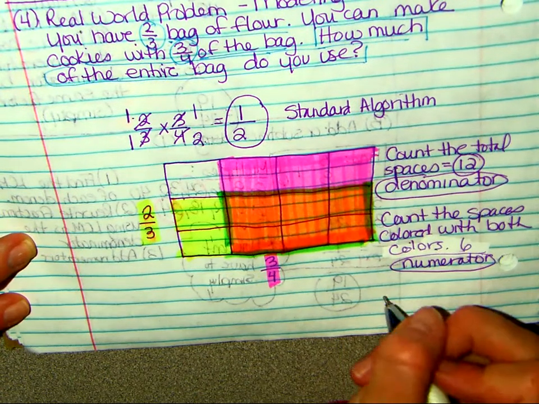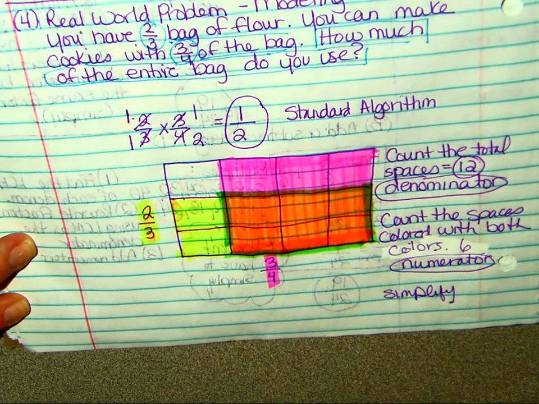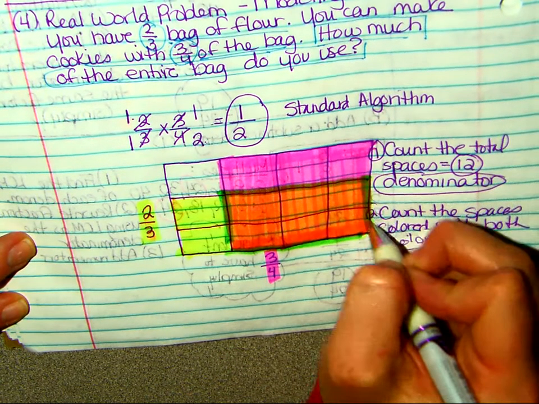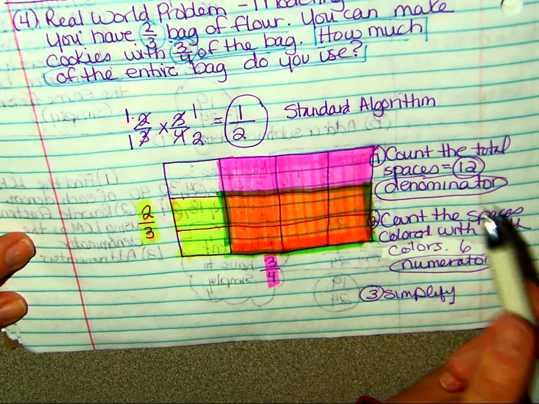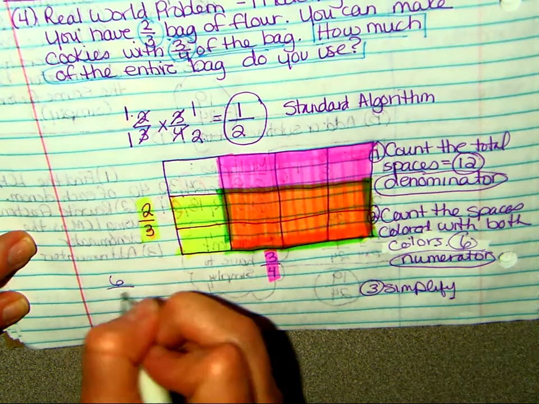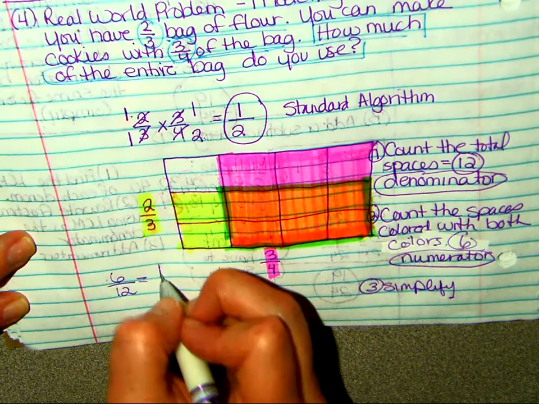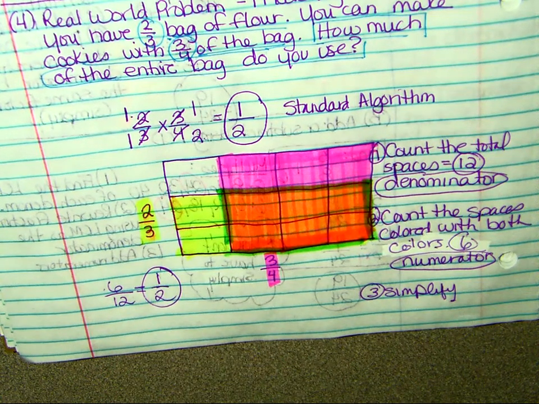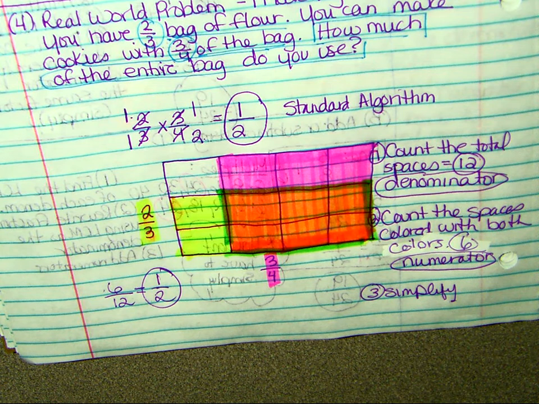And then the last thing you want to do is simplify if you can. So in our case here, we got 6 over 12, which 6 divided by 6 is 1, 12 divided by 6 is 2, and you'll notice we got the same answer as our standard algorithm, which tells us we did it the right way.